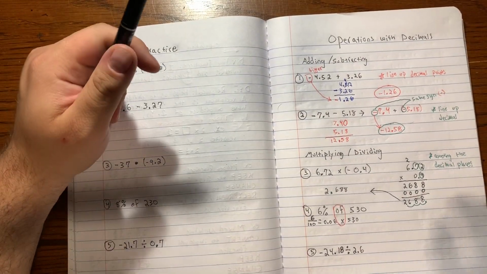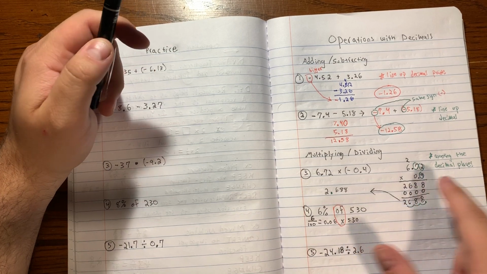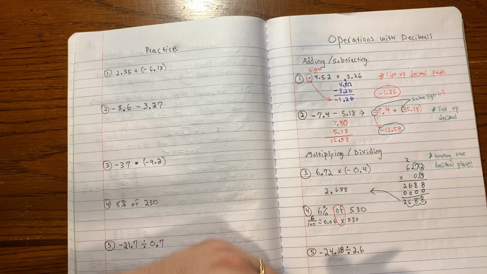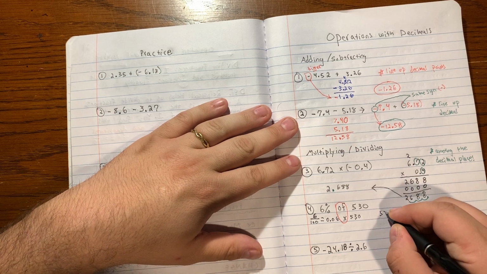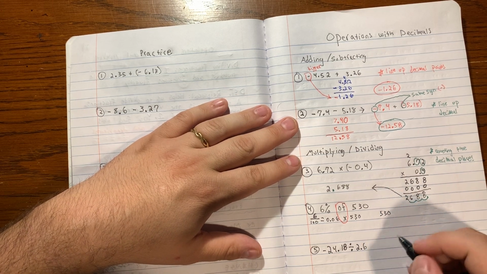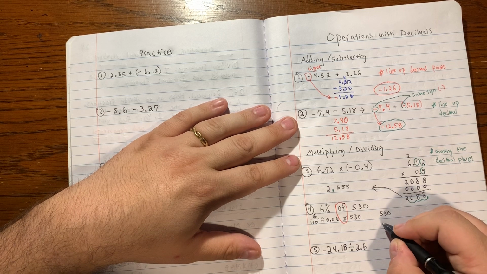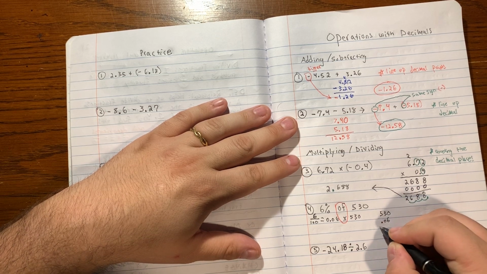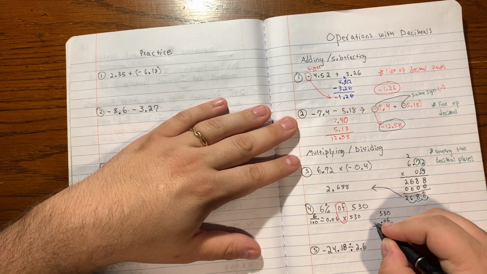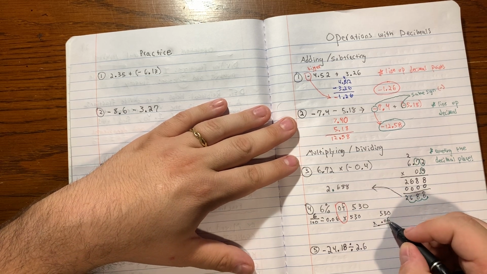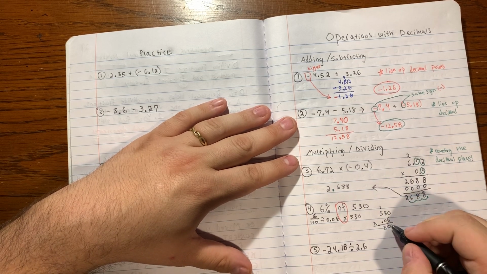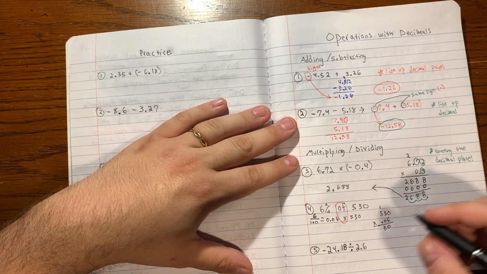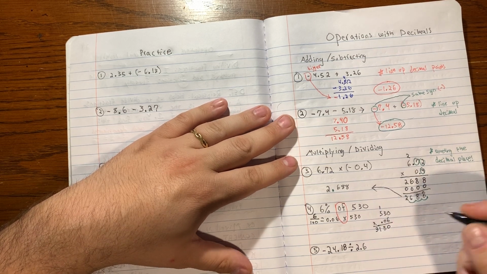So now we're going to move on and set up this multiplication the same way we set up that one. So that's 530 times 0.06. And so 6 times 0 is 0. 6 times 3 is 18. Bring down the 8, carry the 1. 6 times 5 is 30. Plus the 1 is 31.